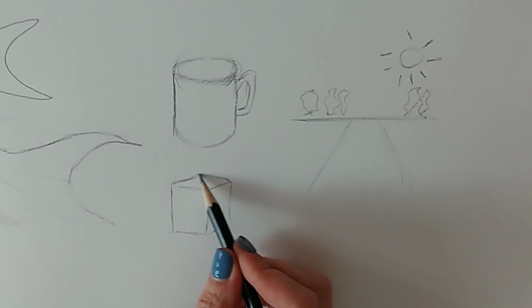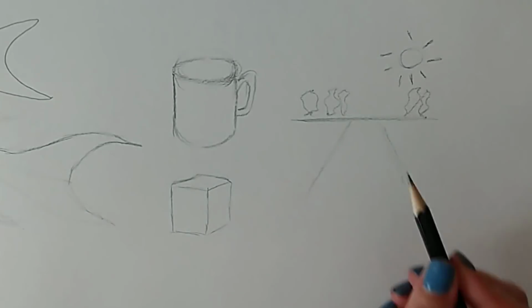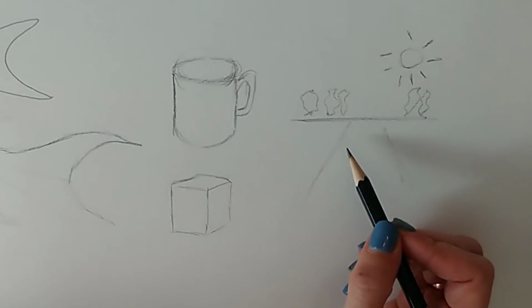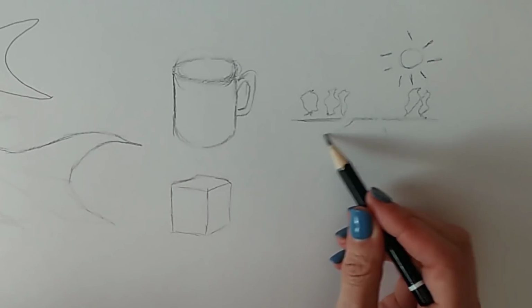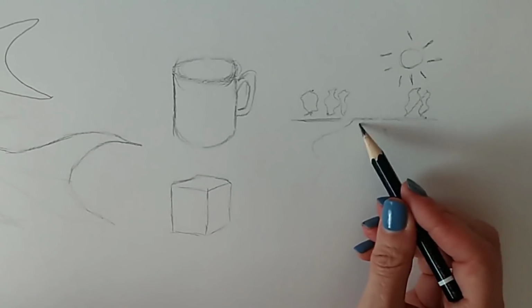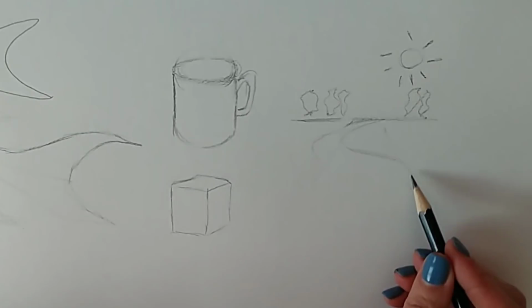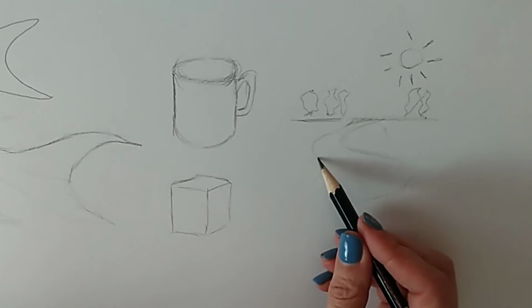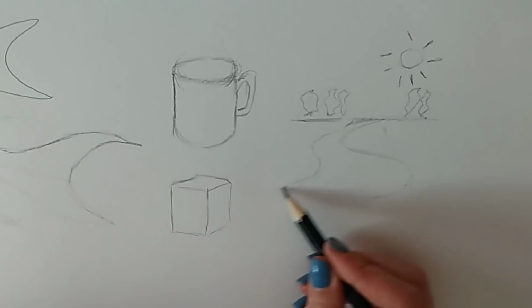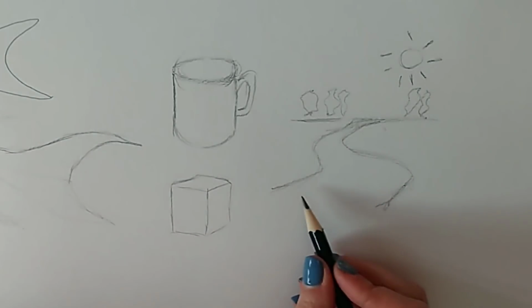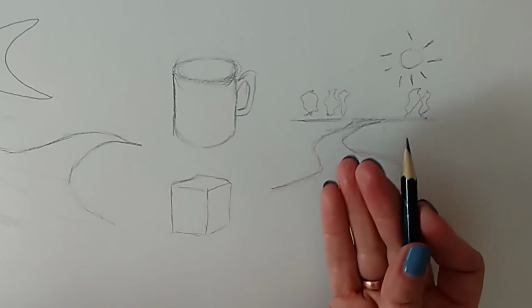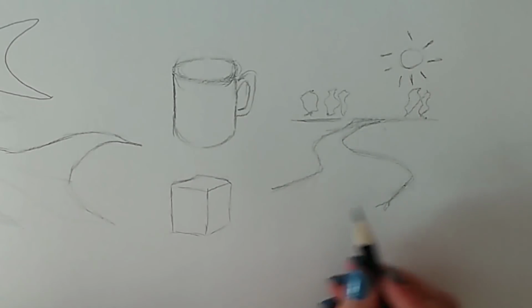Now the top of our cube is laying flat. The same goes for the river here, or the pathway. We need to go back to the horizontal, and we're going to lessen the depth and reduce those angles. And now our path, or our river, is laying flatter. It's not standing up towards us like some kind of ladder to the sky.